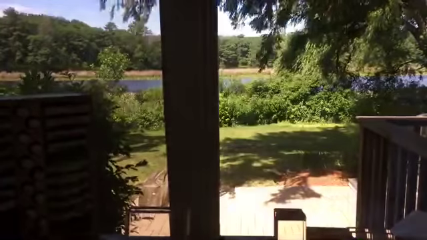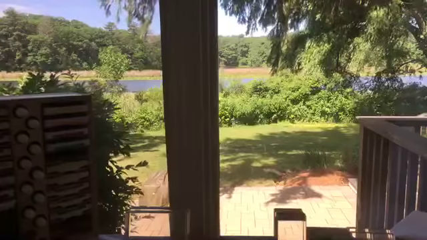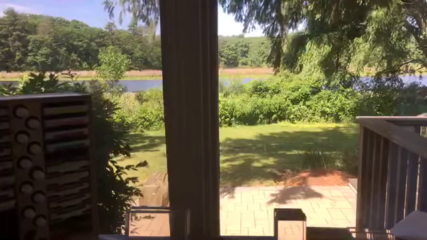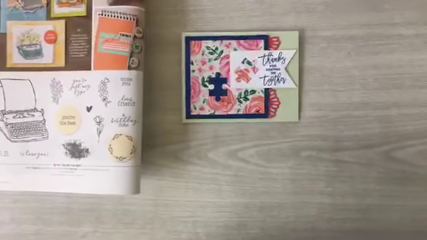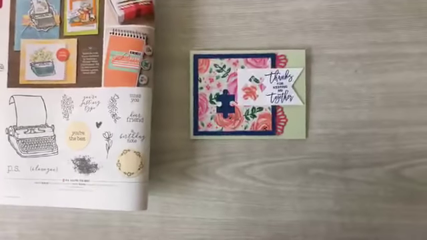Let me show you my view today. It's such a lovely day. Look at that blue sky and the river. It's just gorgeous. I love it. It might be warm again today. I'm actually wearing a t-shirt today. It's so nice out.